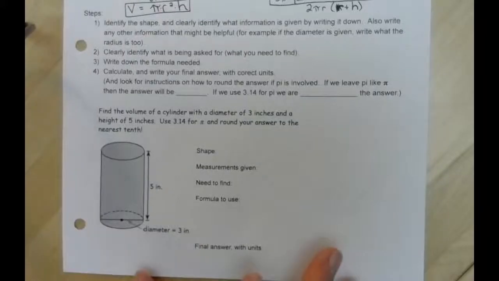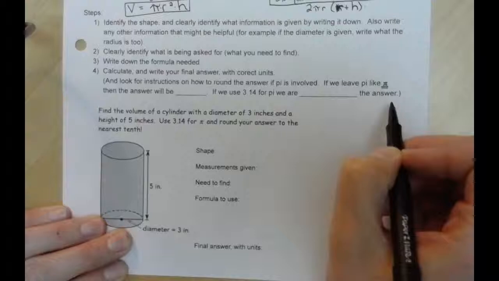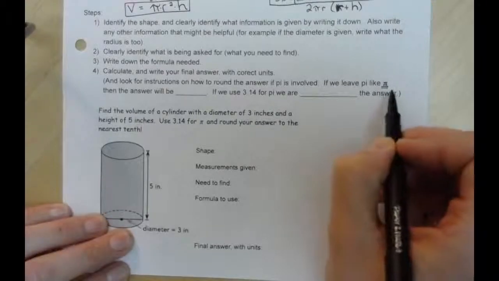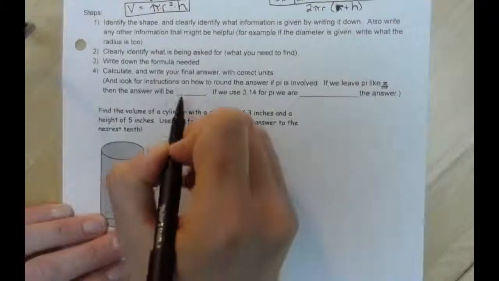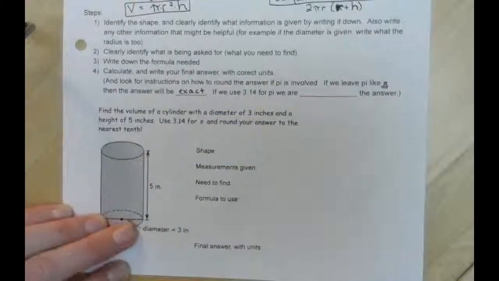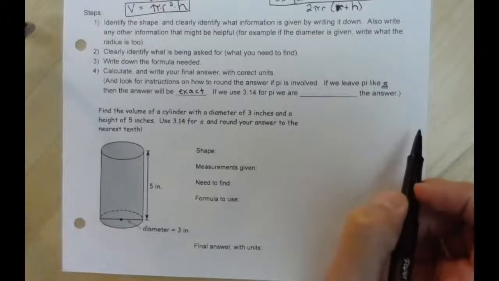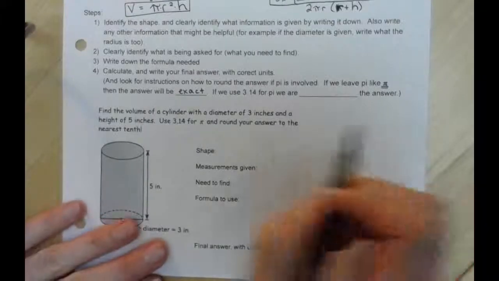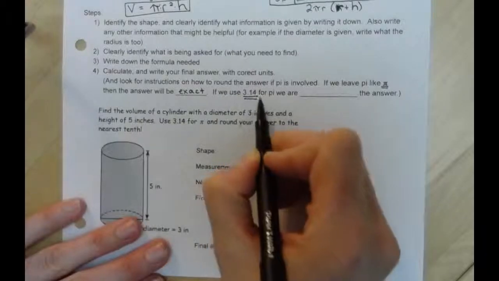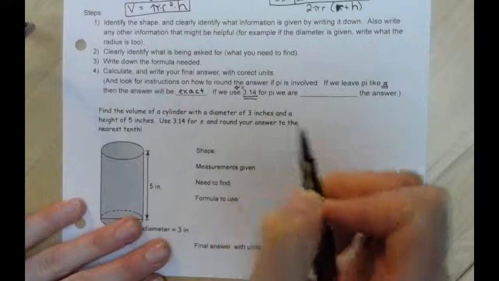I want to make one note that since we're using circles and we have pi involved, pi is an irrational number and we write it with this symbol here. If we just leave our answer with pi written like that, then the answer will be exact. However, it's not always easy to quantify or picture when we leave it like that. So we often do approximate pi as being approximately equal to 3.14.